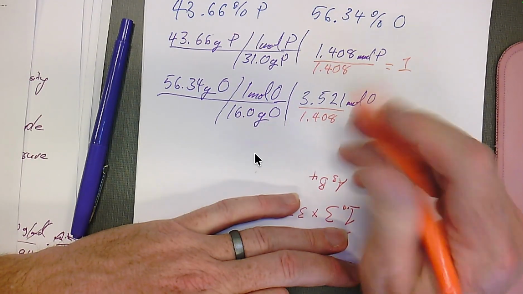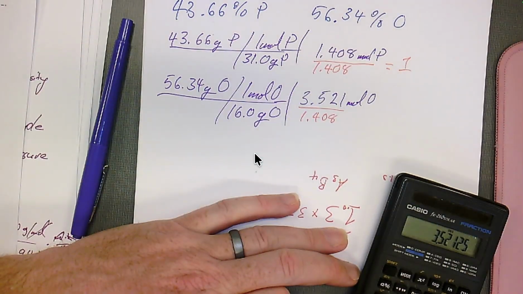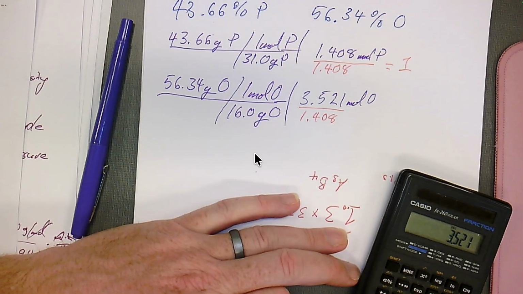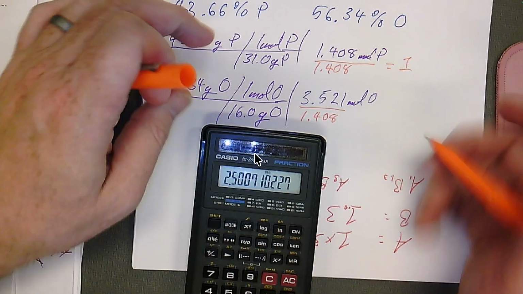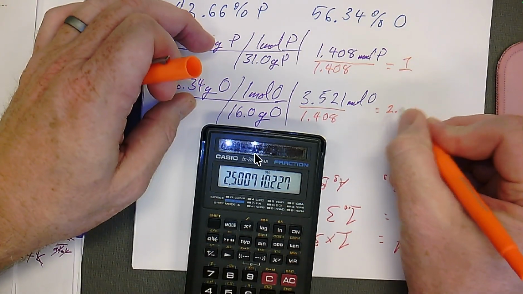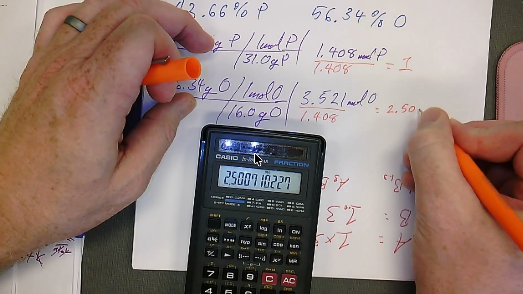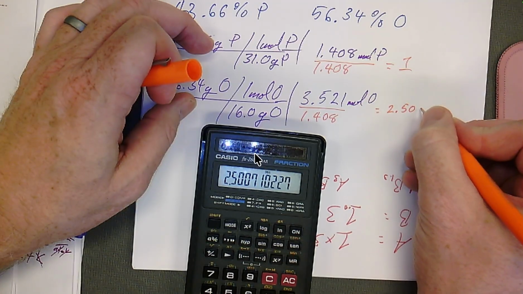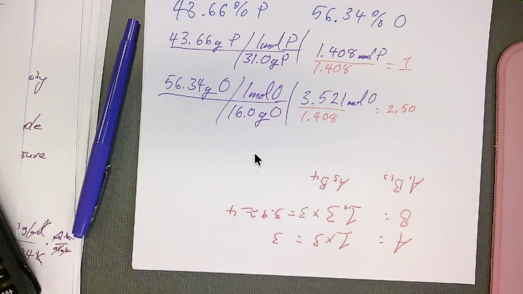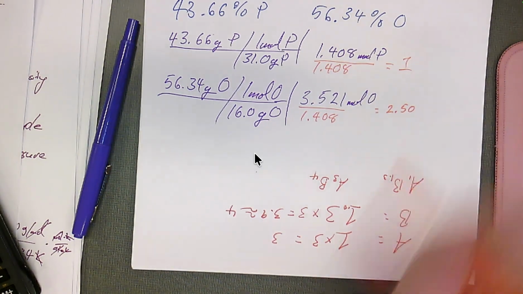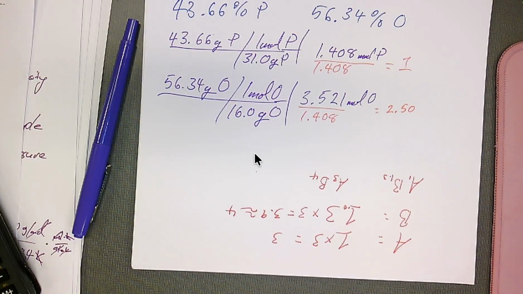And 3.521 divided by 1.408 is going to be 2.50. Yeah, that's good enough. Is 2.5 close enough that I can round it to a whole number? No. What can I multiply that by, real simply, to get it to a whole number, though?